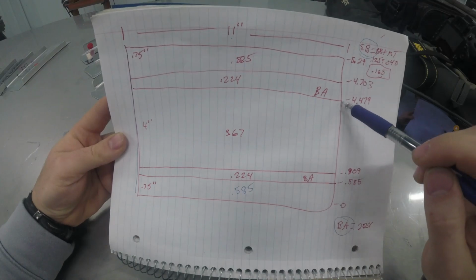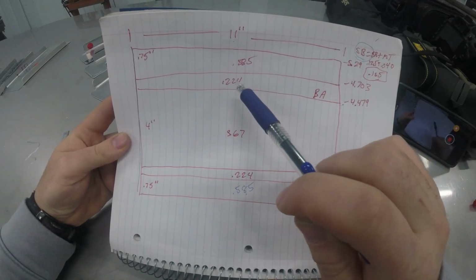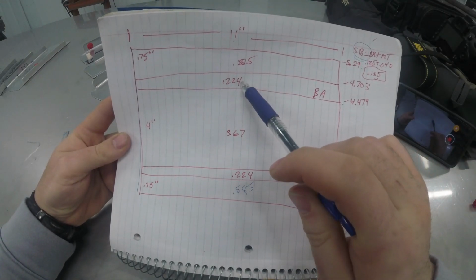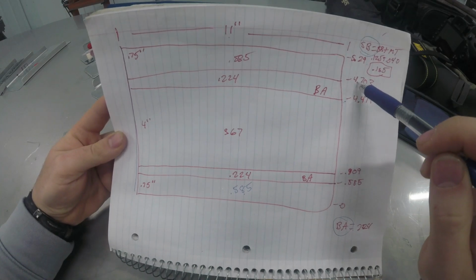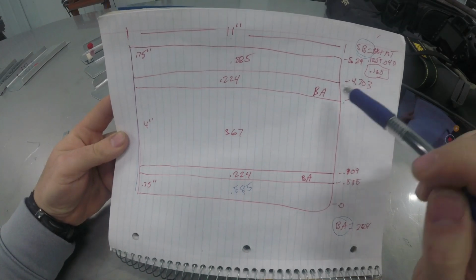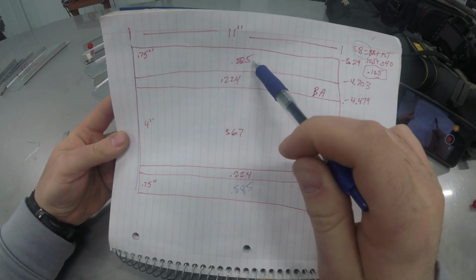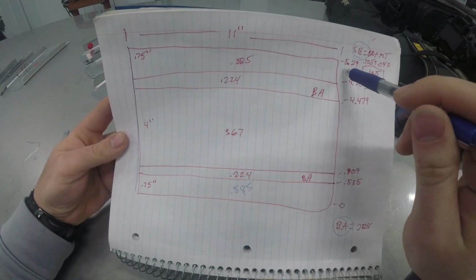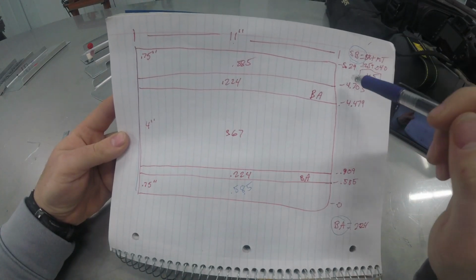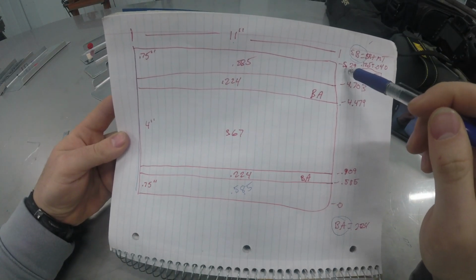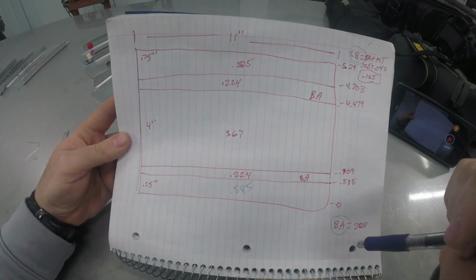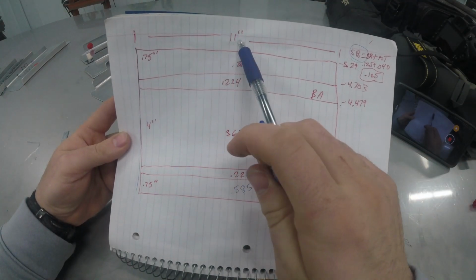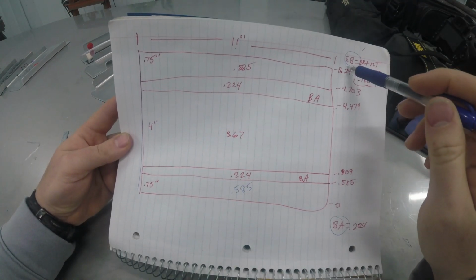So after we add our big flat in, we can go ahead and add our next bend allowance in, 0.224, put us up to 4.7, and then add our last flat piece in, put us up to 5.29 or 5.3 would be close enough. So those will be our overall dimensions, which will be 11 inches by 5.3 inches.